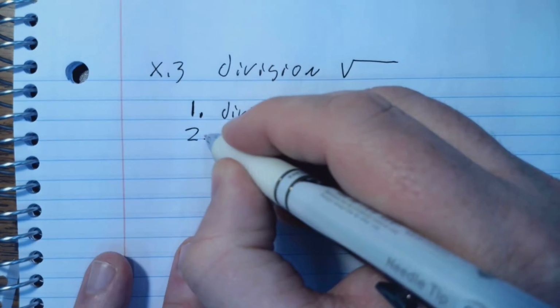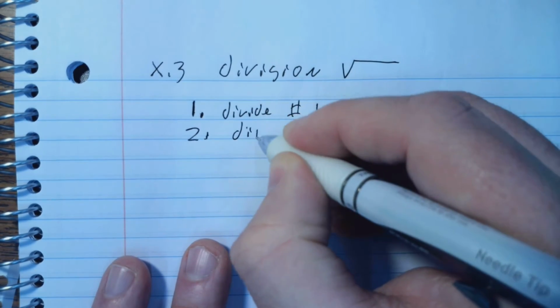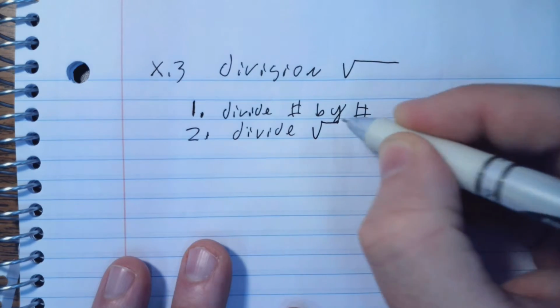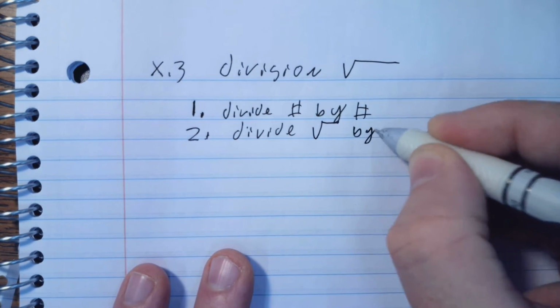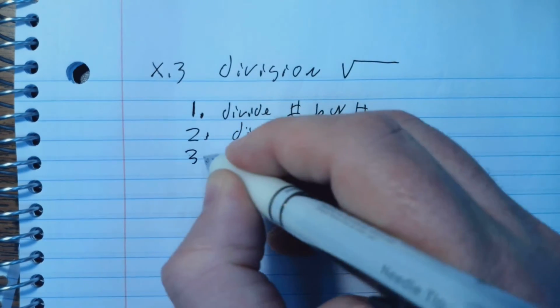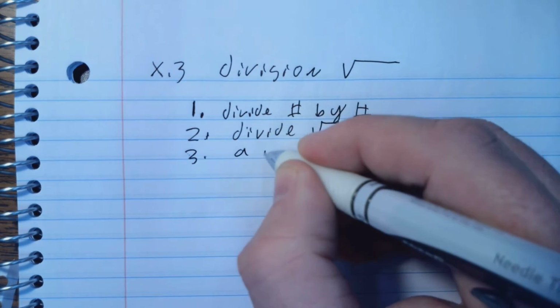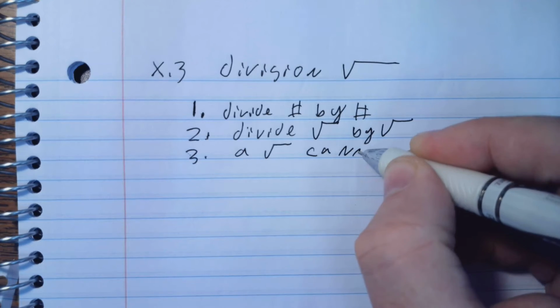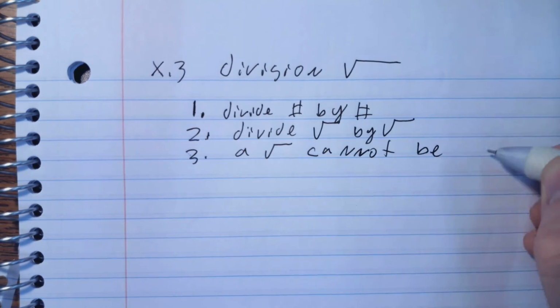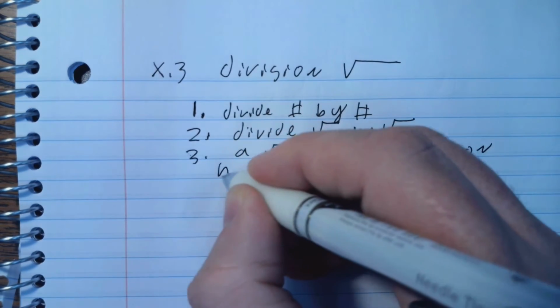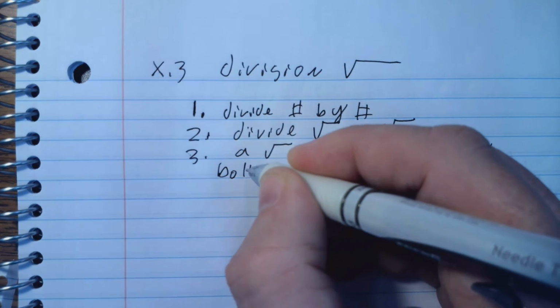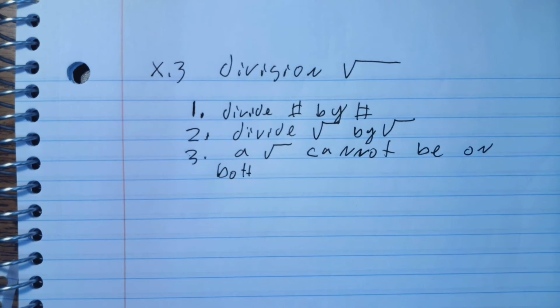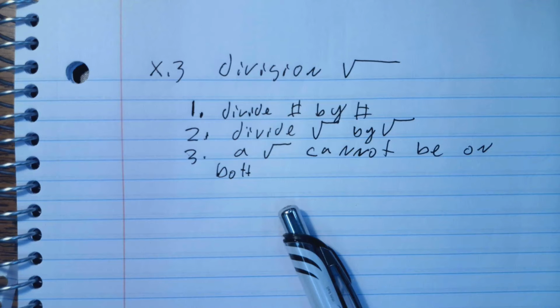You are going to divide radical by radical. And there's one additional rule. A radical cannot be on bottom. Okay? A radical cannot be on bottom. That is going to be a little confusing.